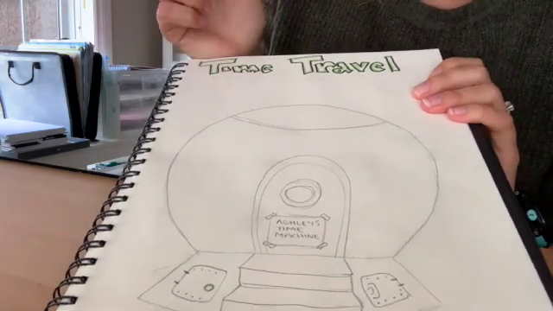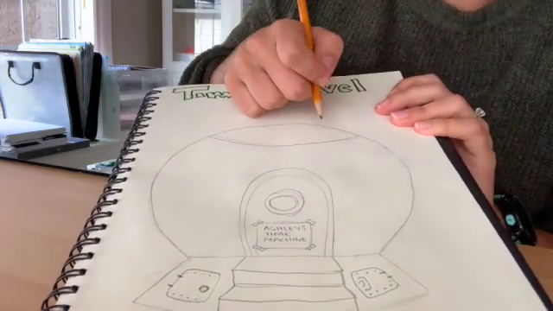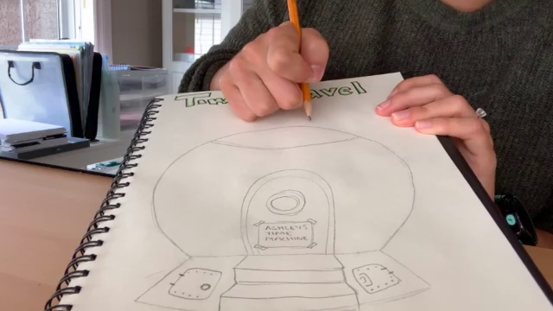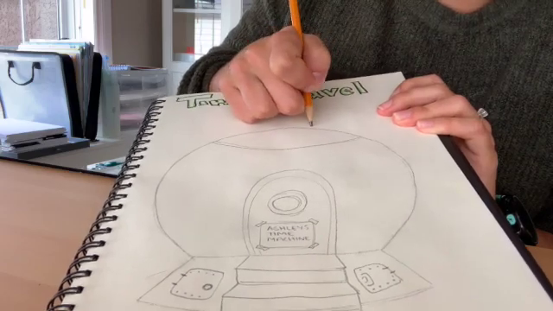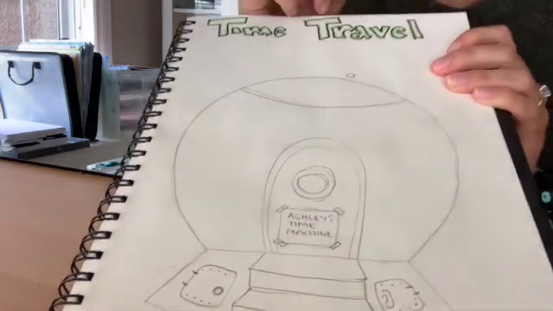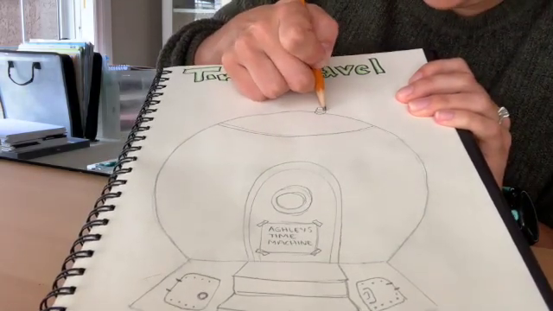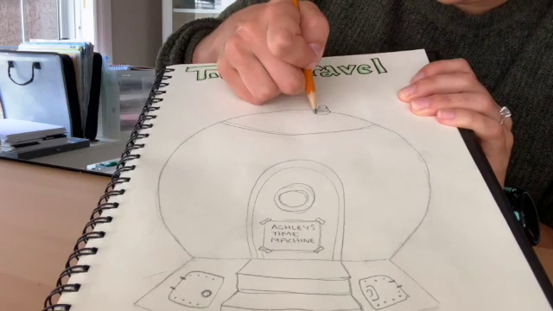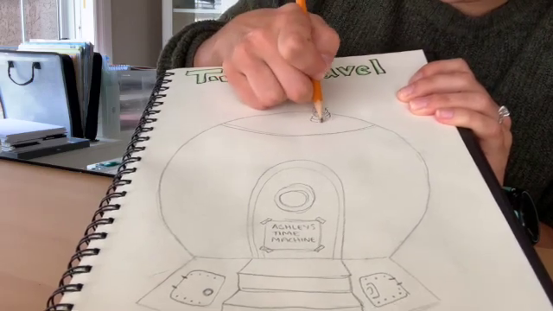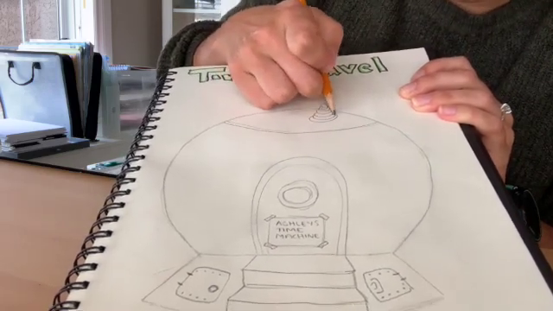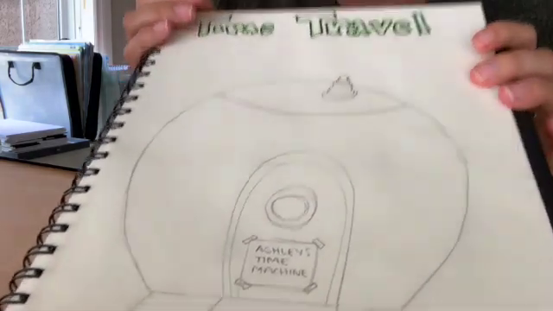And you guys, again, can do whatever shapes you like. Mine are going to go with a little circle on the top up here. And then I'm going to do little curved parts getting bigger. Like that.